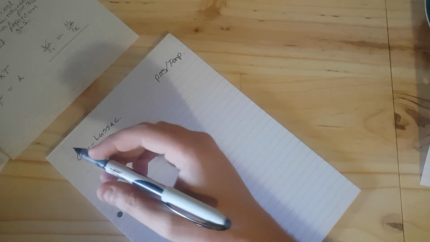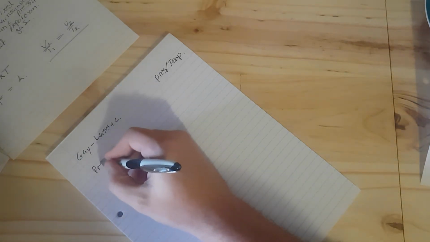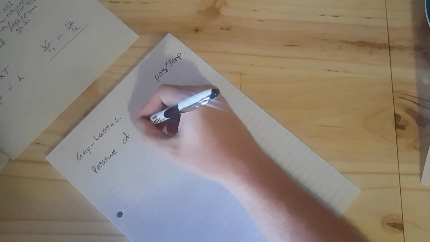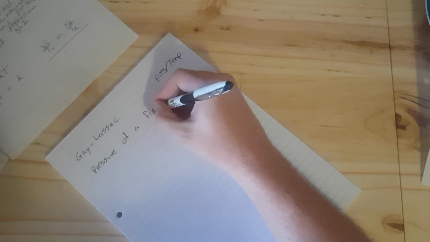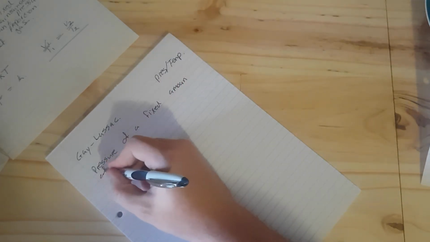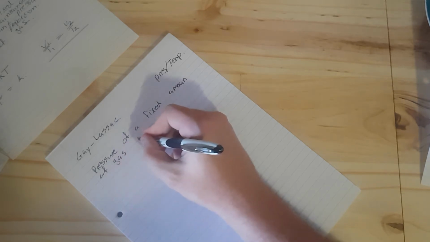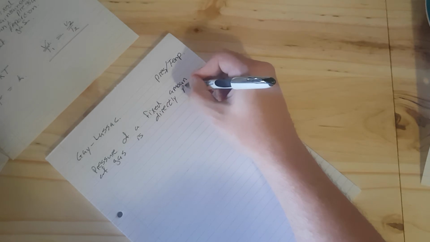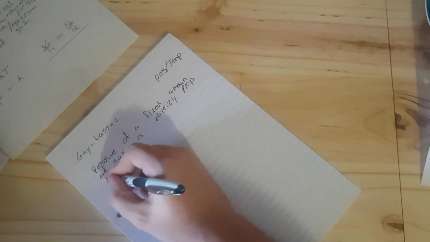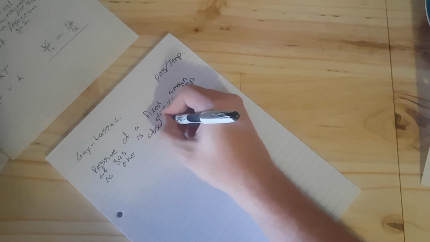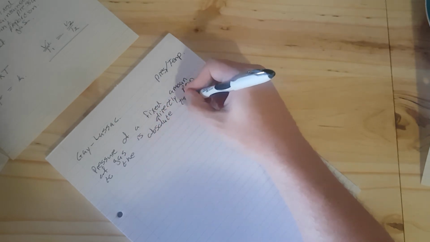Now, Mr. Guy Lissac's law states that the pressure of, again, a fixed amount of gas is directly proportional to the absolute temperature.